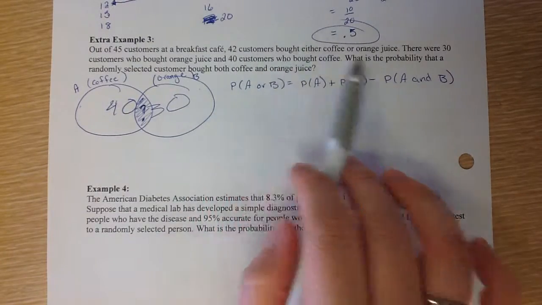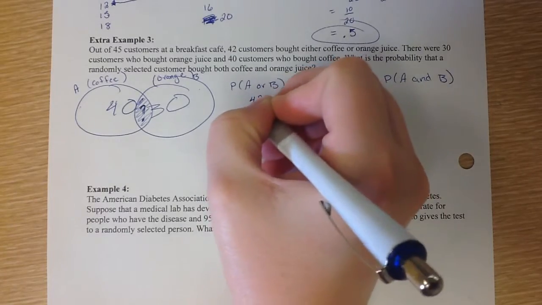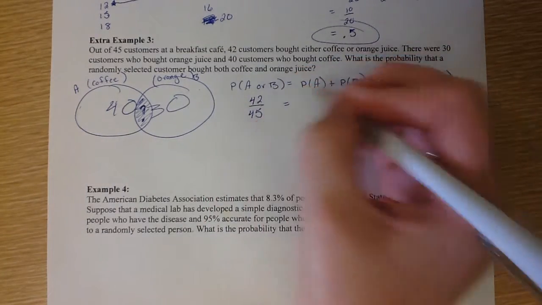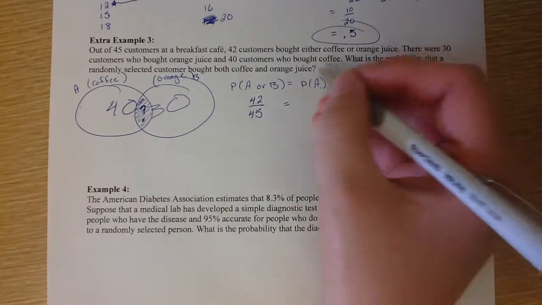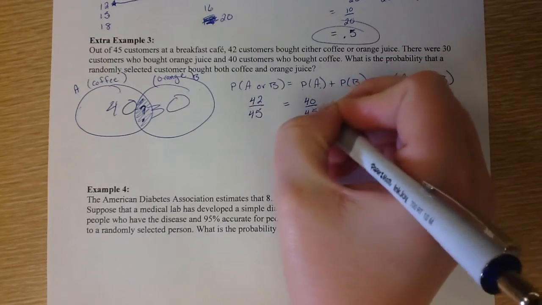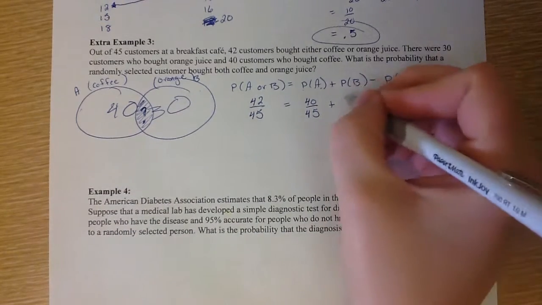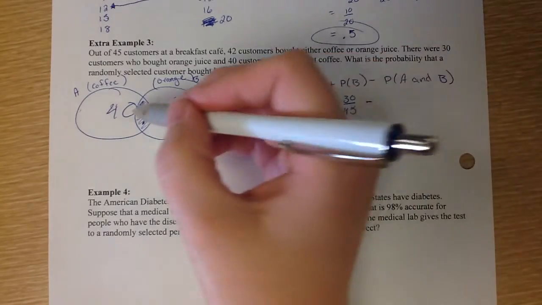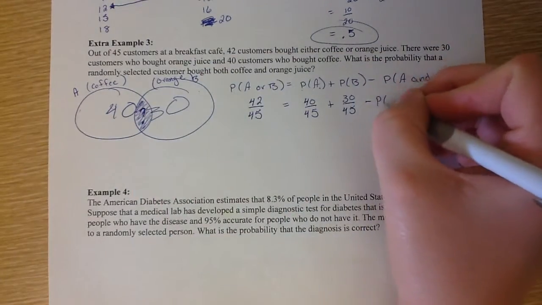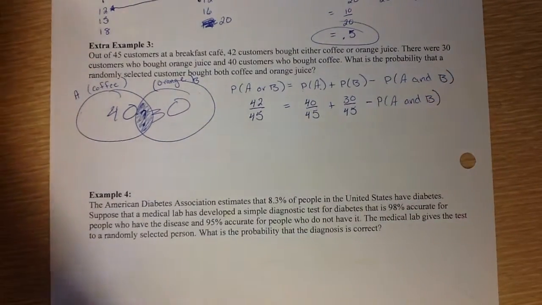Well, 42 out of the 45 customers bought coffee or orange juice. So 42 out of the 45 bought one or the other equals, what's the probability that someone bought coffee, that's A? Well, there were 40 customers who bought coffee, so that would be 40 out of the 45. Plus the probability that someone bought orange juice, that's B. Well, that would be 30 out of the 45 customers. But we don't know how many bought both. That's what we're trying to find, the probability of A and B. So this is my missing piece right here.